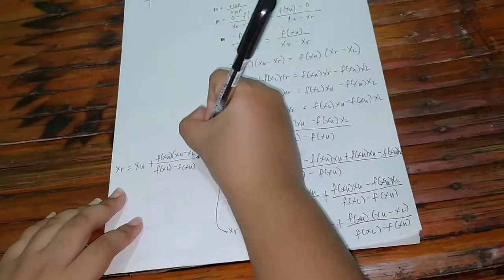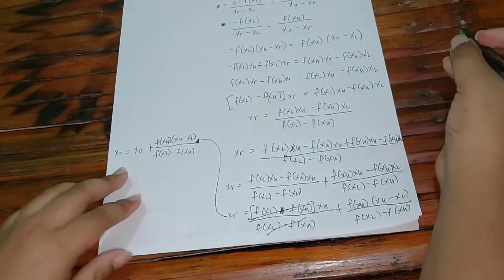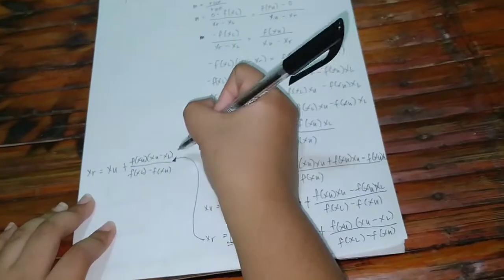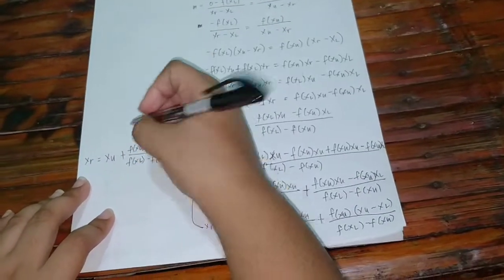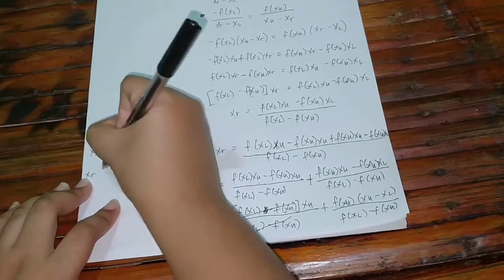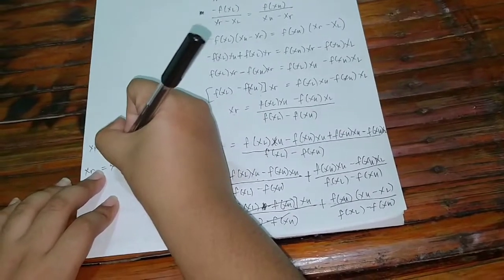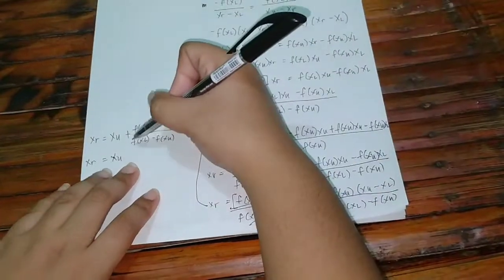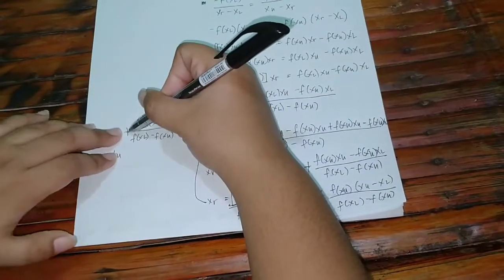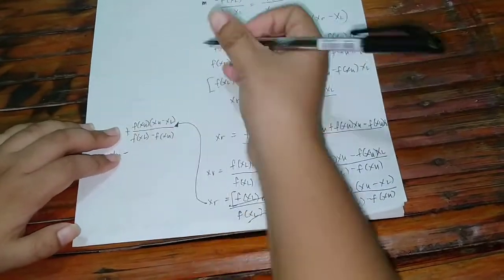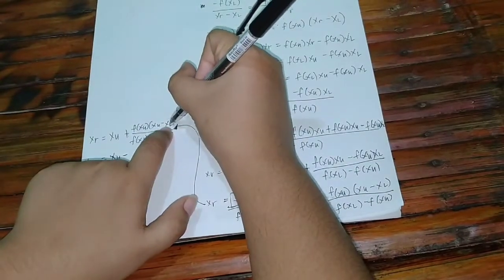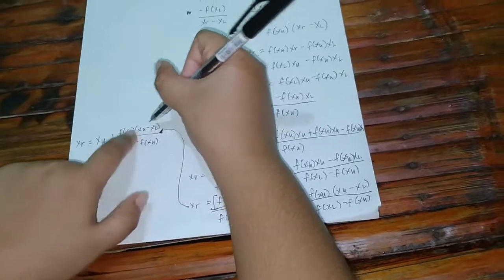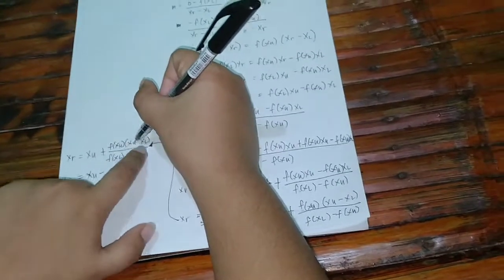Now, it has also another method. Here we change this operation into minus because this x_L will become positive and this x_U will become negative.